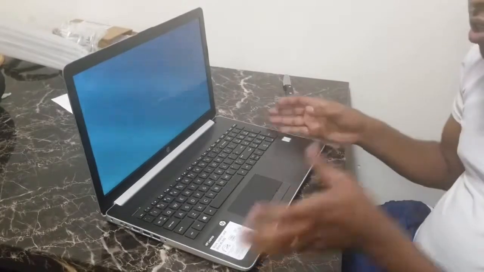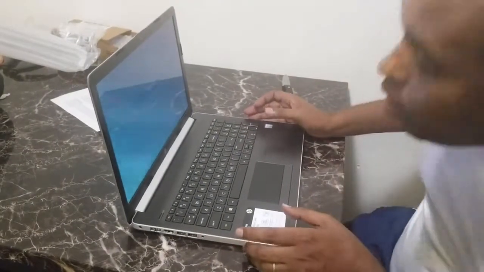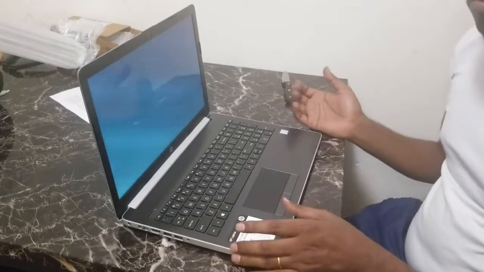But the charger is going to be long. Charger, I don't know. We need to coin. I don't know. But the charger, I'm not sure.